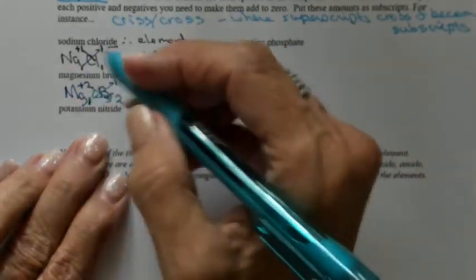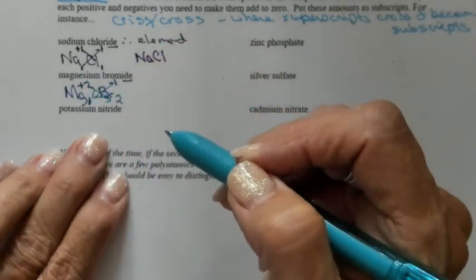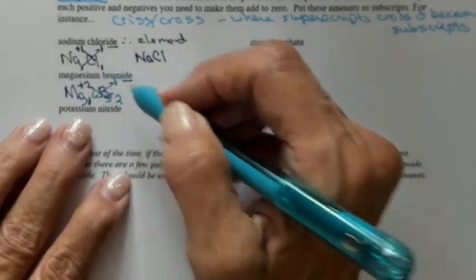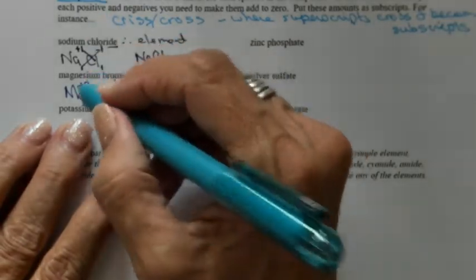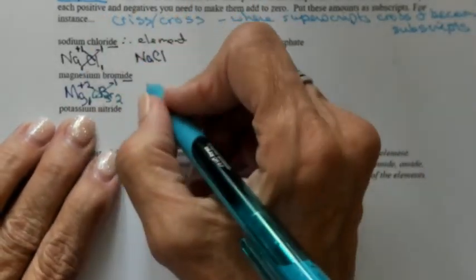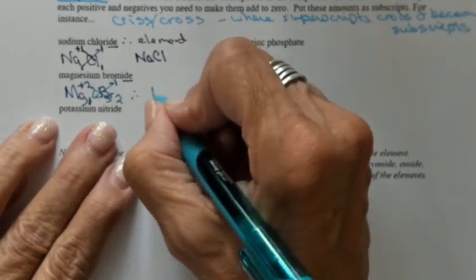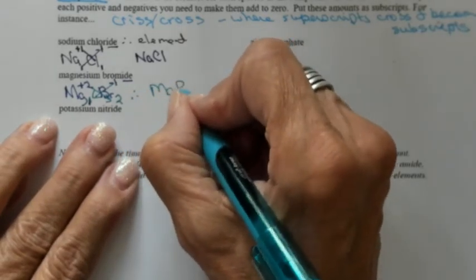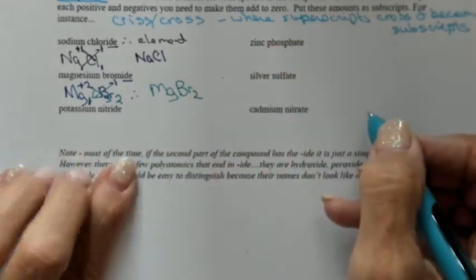So if I look at the total charges, 1 times a +2 is a +2. 2 times a -1 is a -2. Therefore, a +2 and a -2 equals 0. This compound is neutral. My final answer is MgBr2.